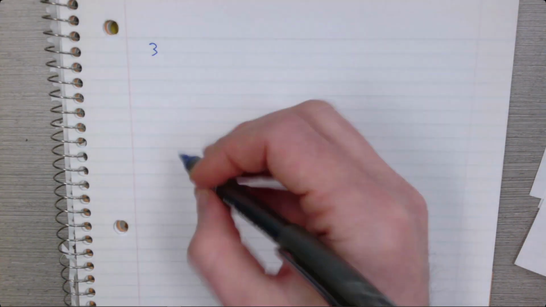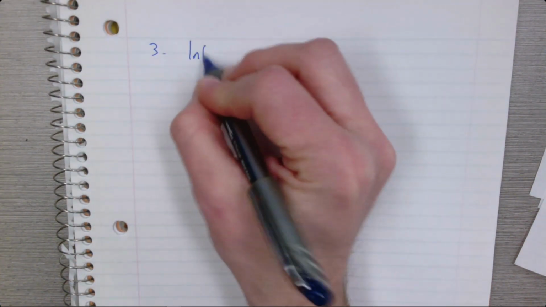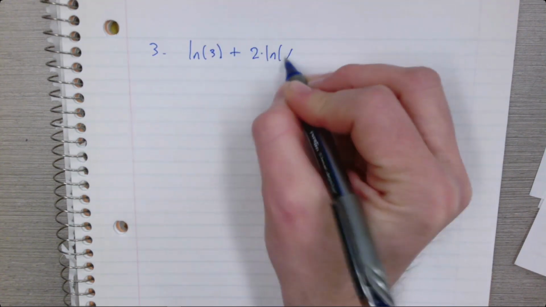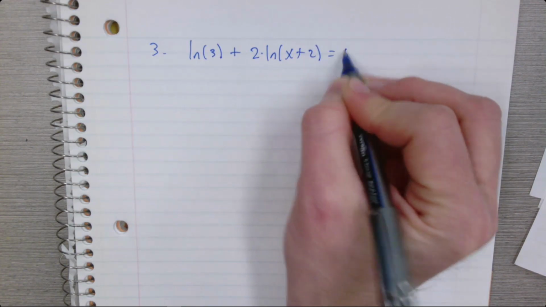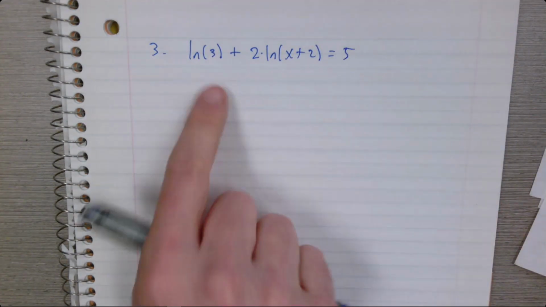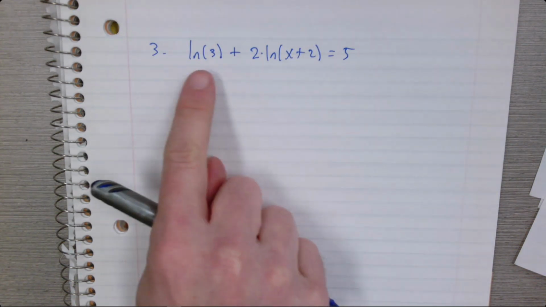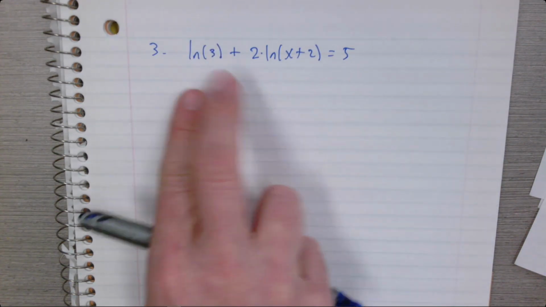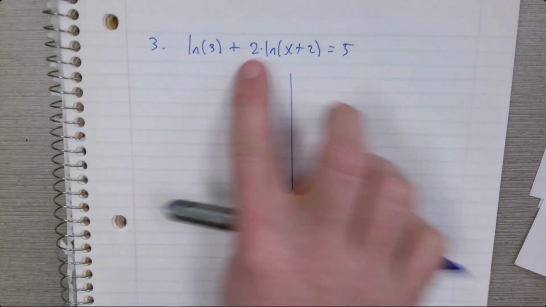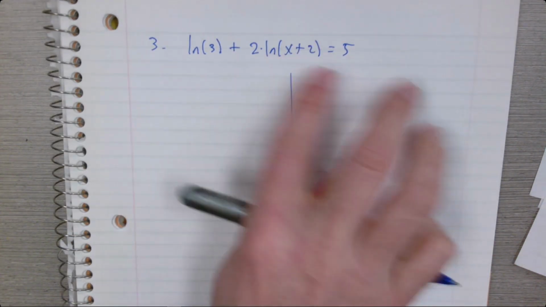All right, let's think about problem 3. Here we've got natural log 3 plus 2 times natural log of x plus 2 equals 5. A couple things we could do here. Natural log 3 is just a constant, so we could move it over. I'm going to solve it two ways. We'll move this over to the other side, divide by 2, and then undo the log.